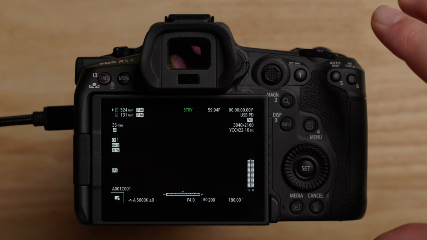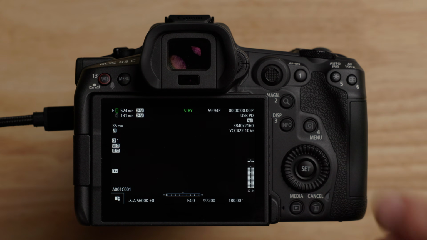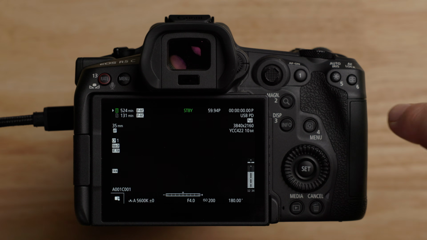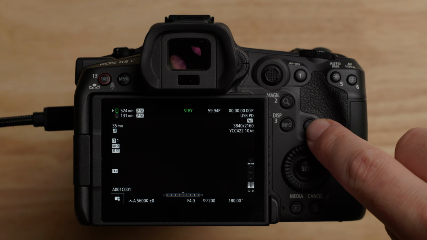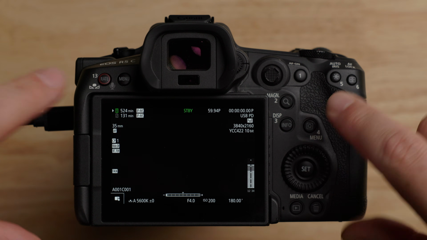All right, so here we have the R5C, and I reset all the settings. I just changed a couple of them just to make this demonstration go a little bit better. And I just want to mention you can get into the menu in two different ways. You can press the menu button here up on the upper left, or this Q button here. There's also a little menu, so you can get into it either way.